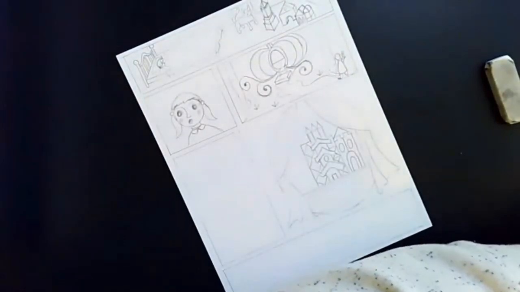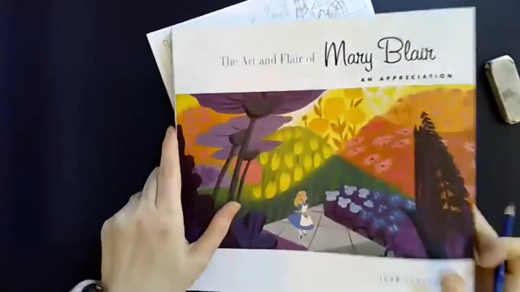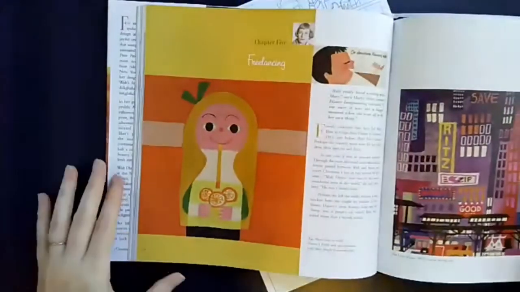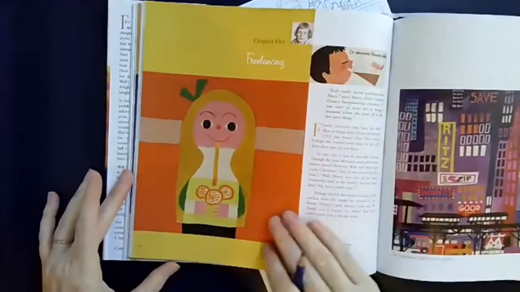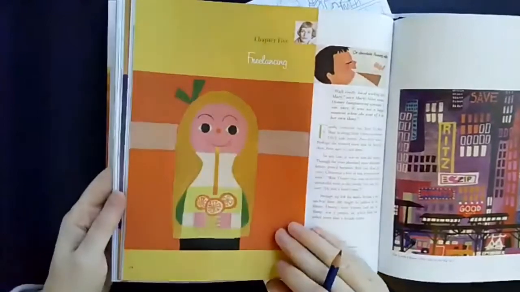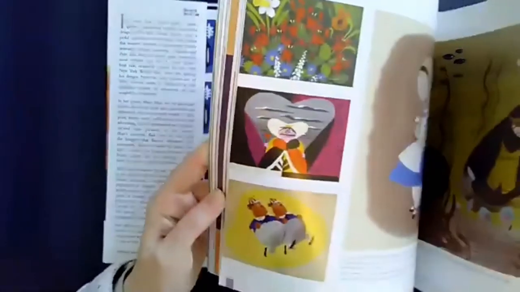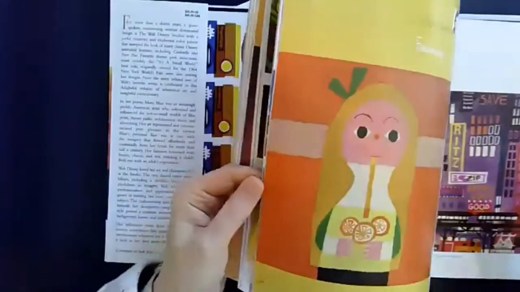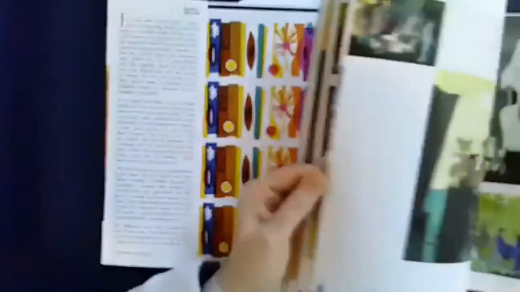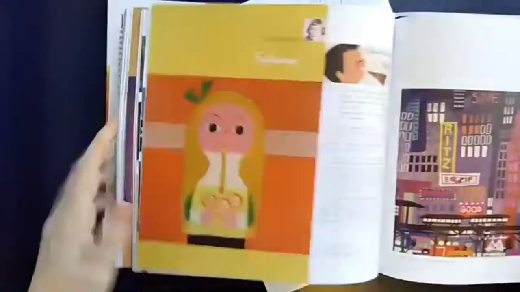I'll show you some of her work. This is some of her work that she did for advertising campaigns. Let me see if I can find some more of her characters, or Mary Blair children.